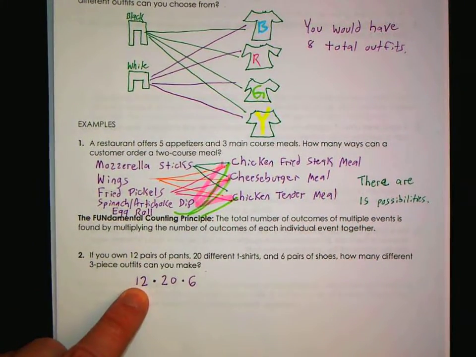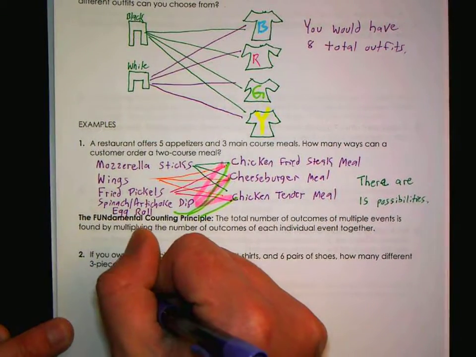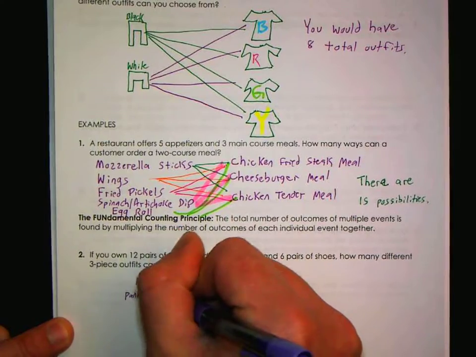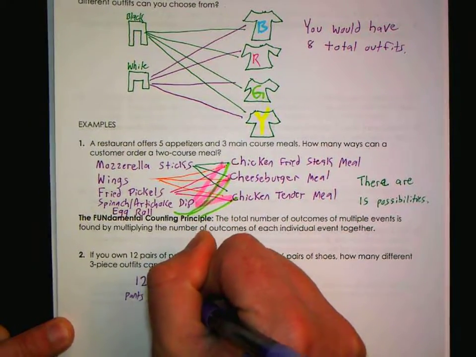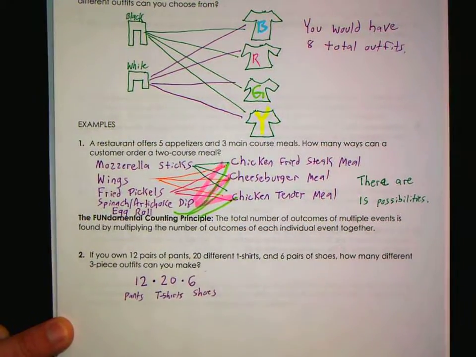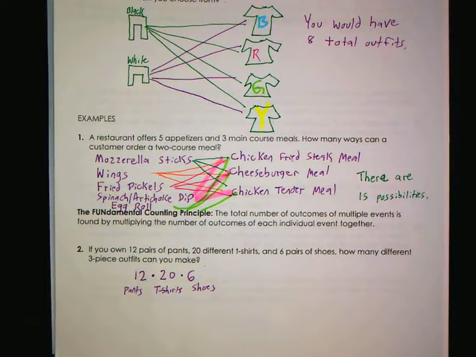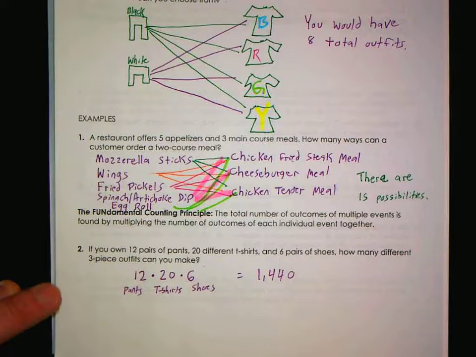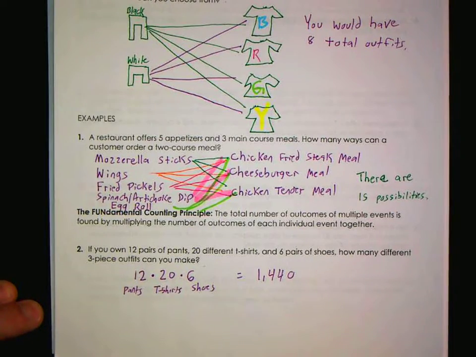Take your 12 pairs of pants times your 20 different t-shirts times your 6 pairs of shoes. Multiply that and you get 1,440. That would be 1,440 lines that you would have to draw. That would take way too long, right?